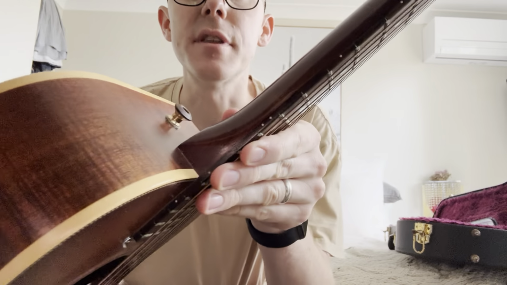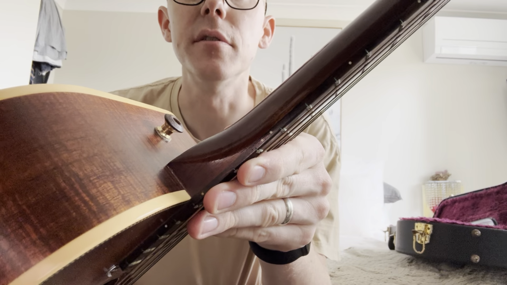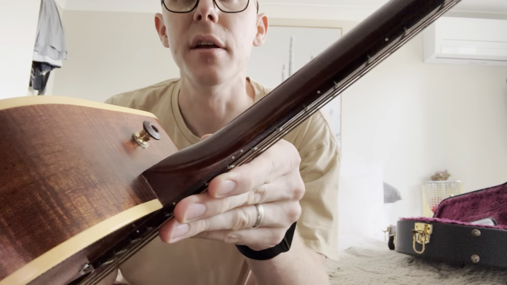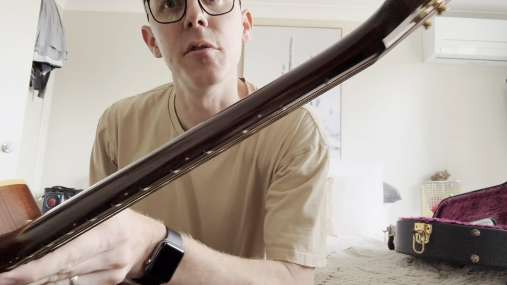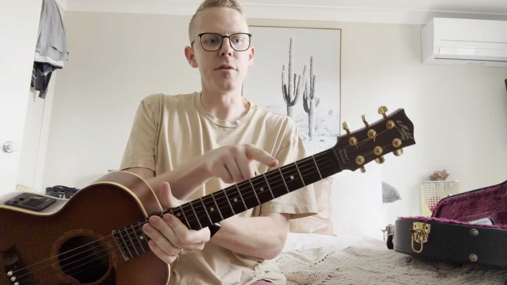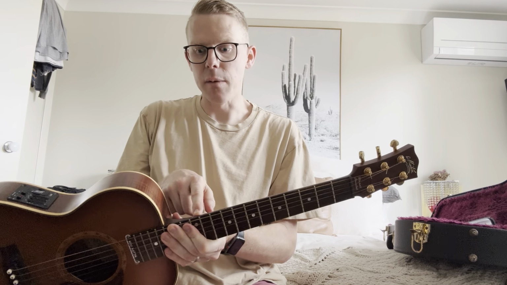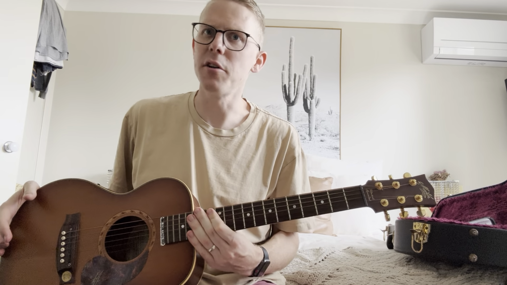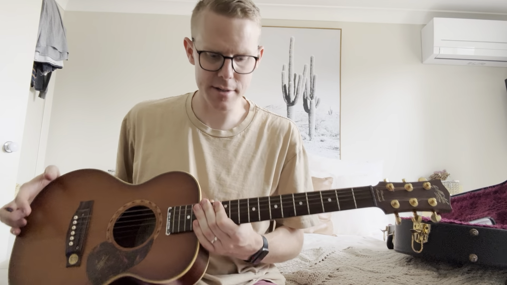You've got 2 dots there so that you're able to understand which one is the 12th fret, and then you've got dots all the way down the neck. This particular guitar has dots at 3, 5, 7, 9 and 12. It also has a 15th fret marker, which on an acoustic guitar is not all that useful, but it's there nonetheless.